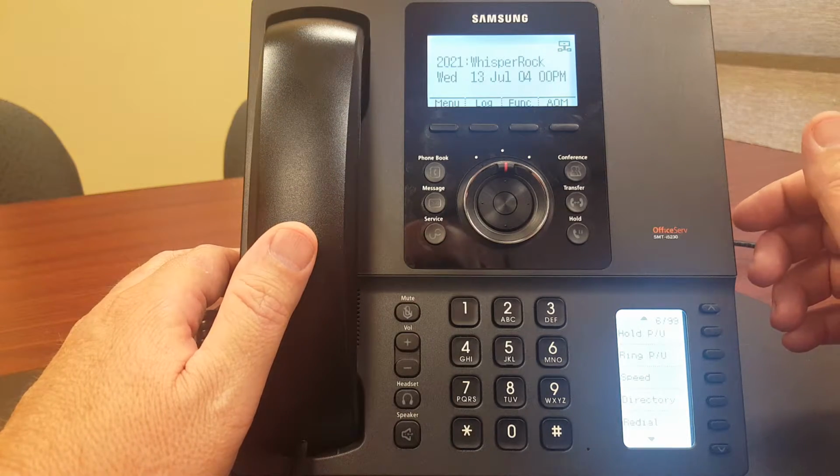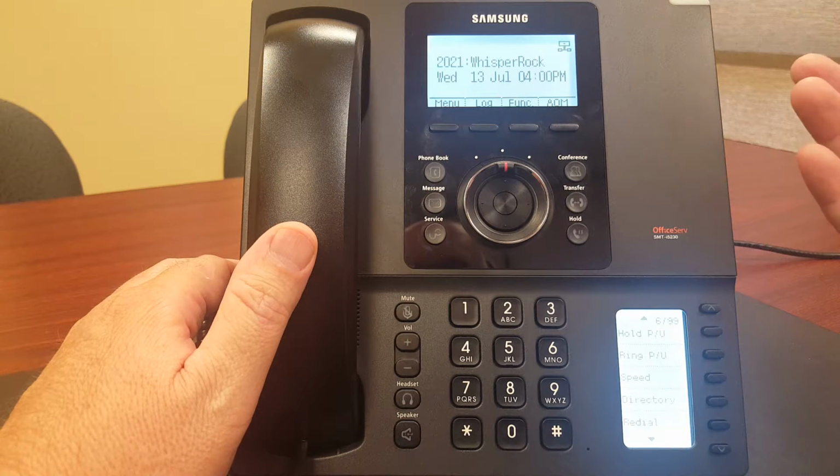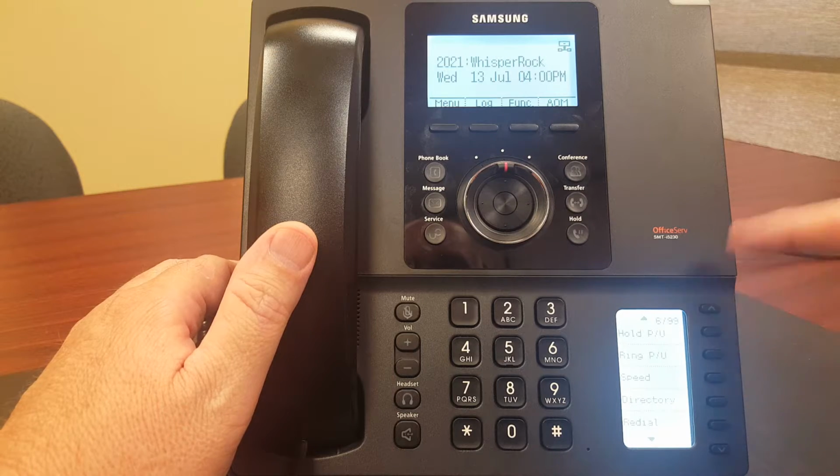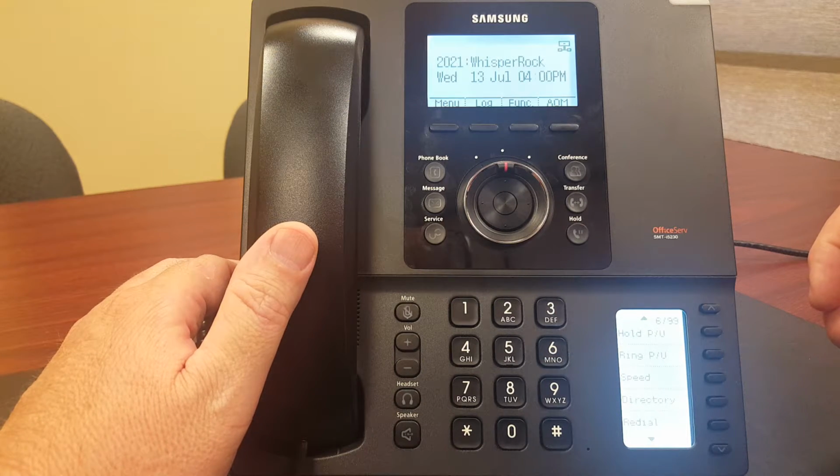You can also manually access your speed dial. If I know that I've got a number entered in speed dial 01, for example, I can push speed right here and then 01 and dial that number. There are instructions also in the quick reference guide for how to program your speed dials.